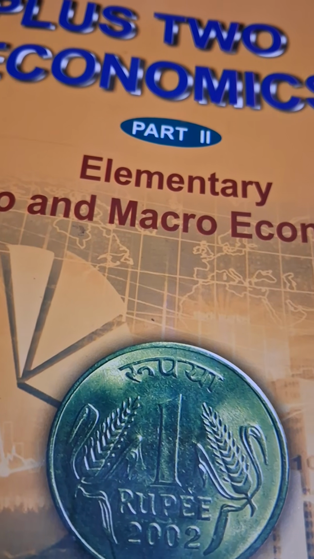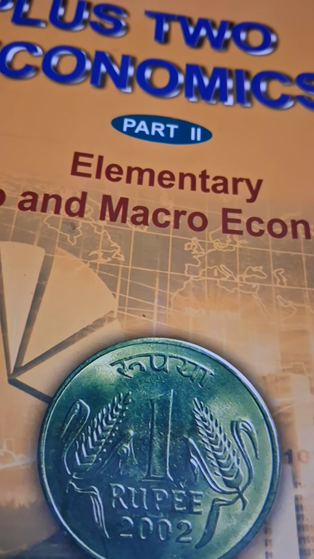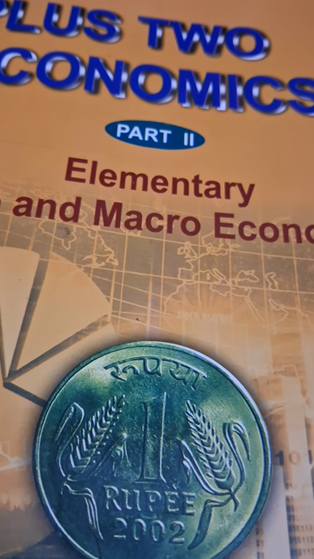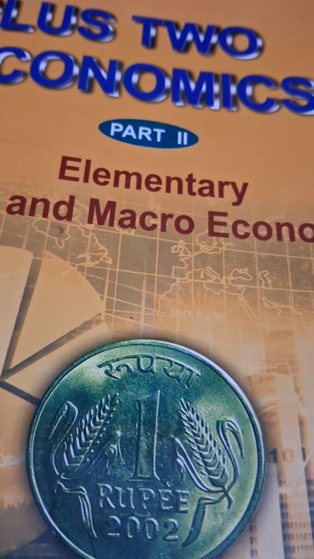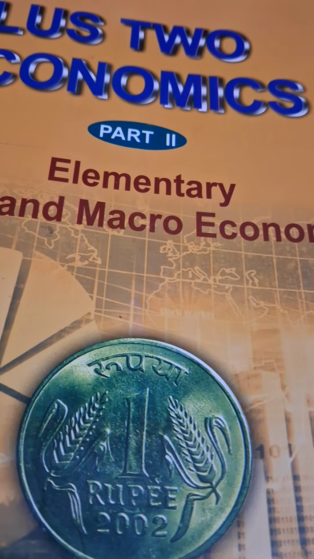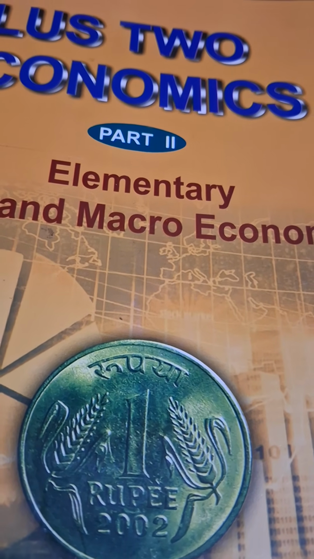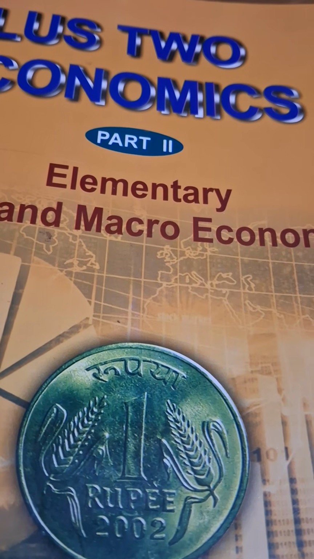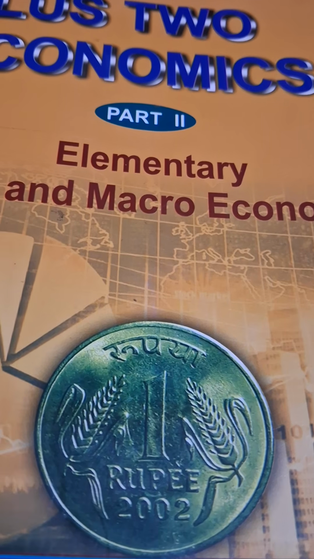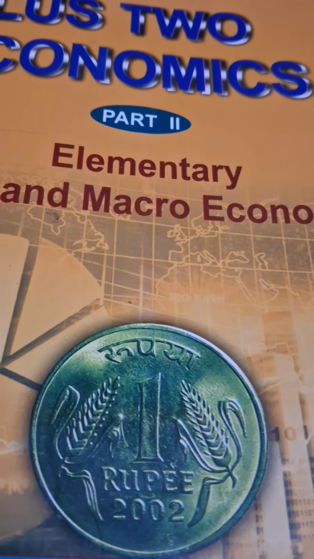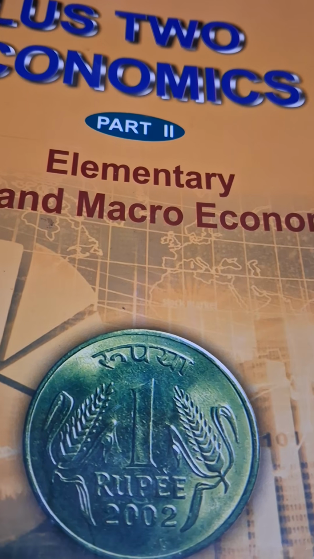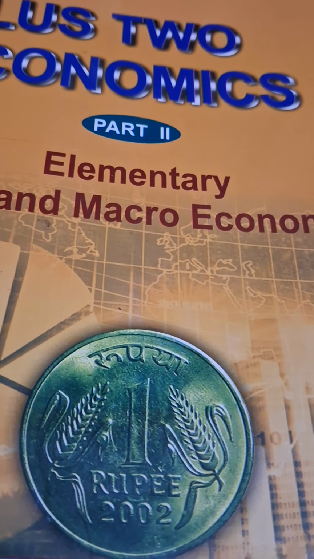Today we will study the paradox of value. The classical economists were unable to explain why diamond, which is less useful, commands a high price in the market, whereas water, which is very essential for human life, is available at a low price in the market. This is a paradox of value because higher price generally indicates higher utility of the good and lower price indicates lower utility of the good.